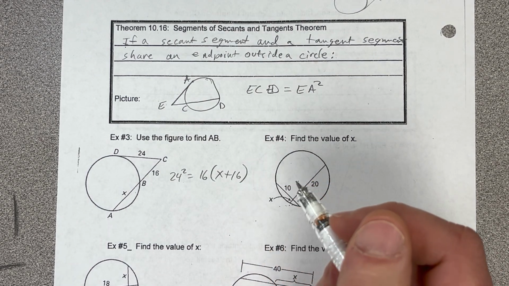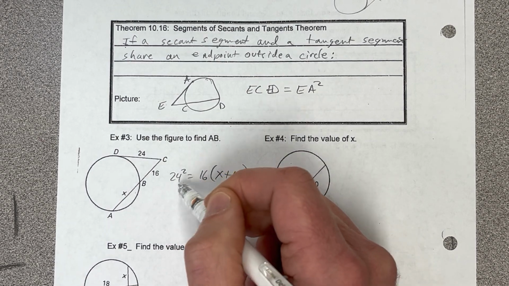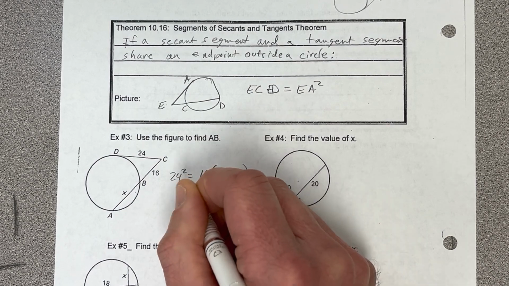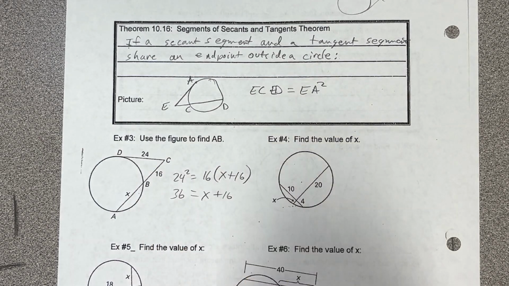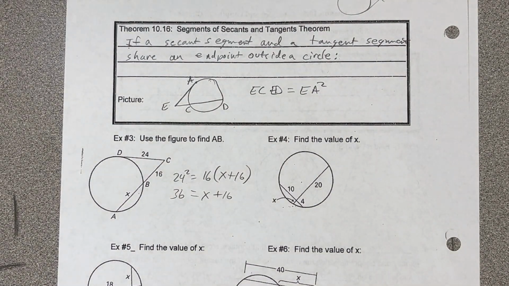So I think the way I would probably go about this is instead of distributing, I'd go ahead and punch that in my calculator and then divide by 16. So we get x plus 16 equals, I think it ends up being 36. I maybe better double check my memory there. Let me grab a calculator.